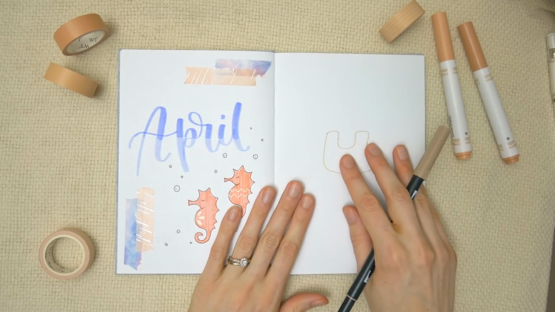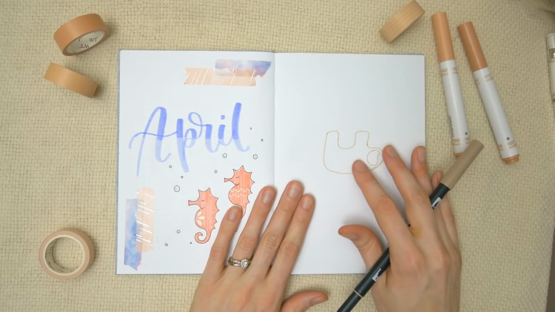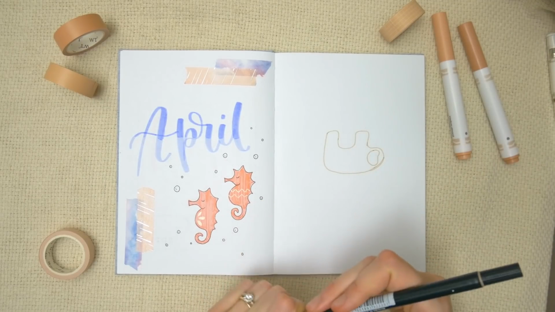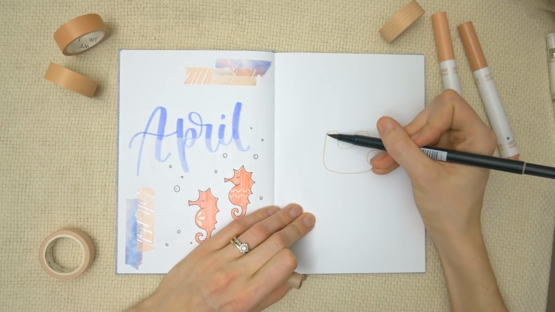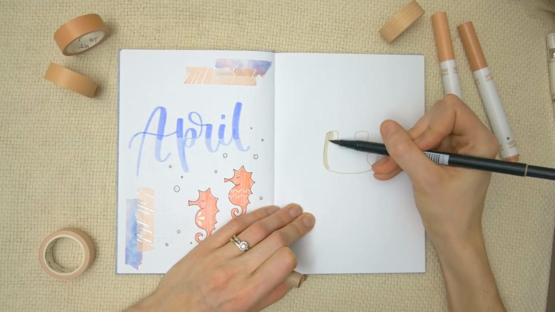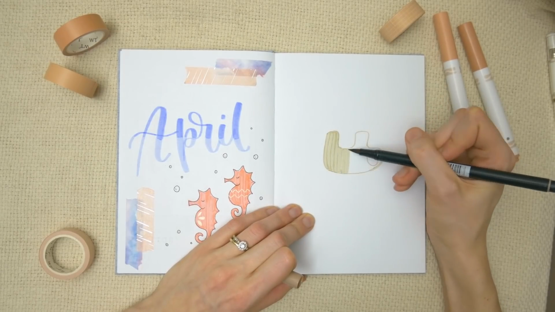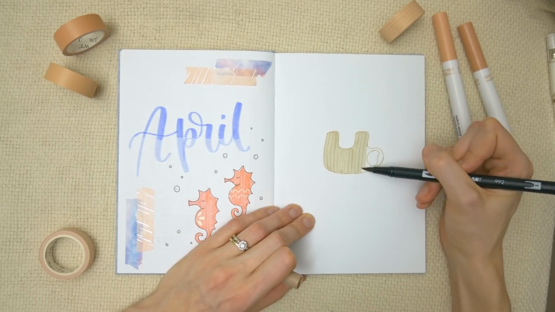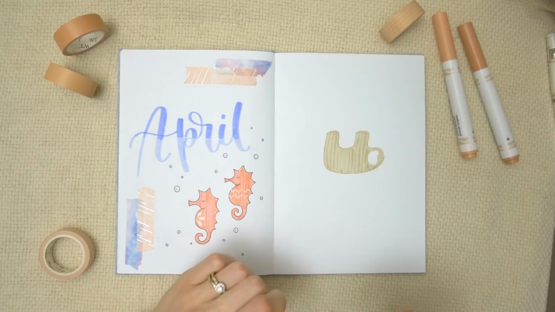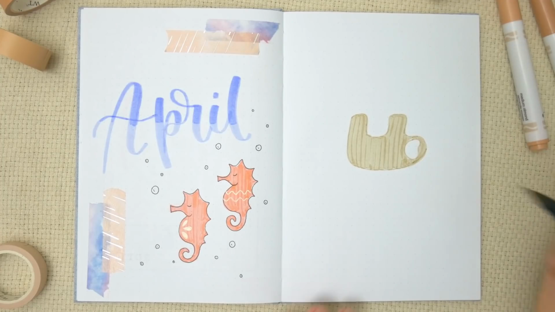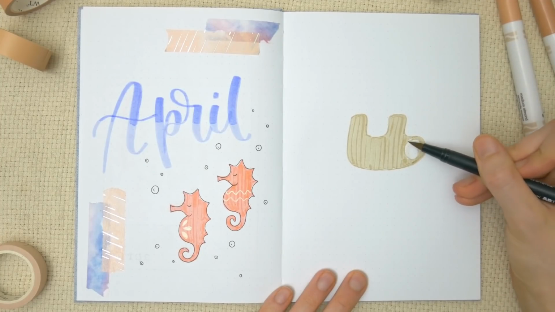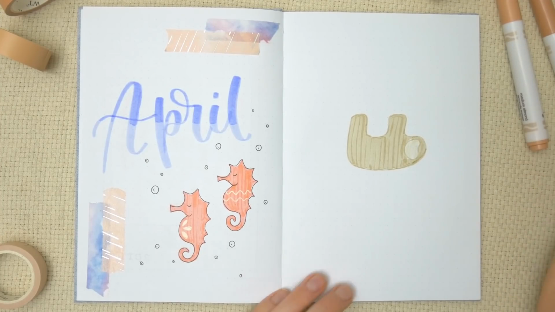And again, if you want to go in with your black pen before you do this, or a pencil before you do this, go ahead. I tend to usually just wing it with marker. All right, so now let's add a little bit more detail to our sloth. I'm gonna take a really, really light color and just color in the face. You certainly could leave that part white if you wanted to.